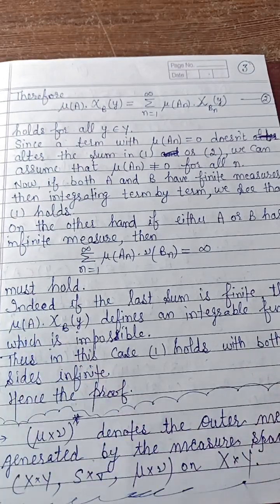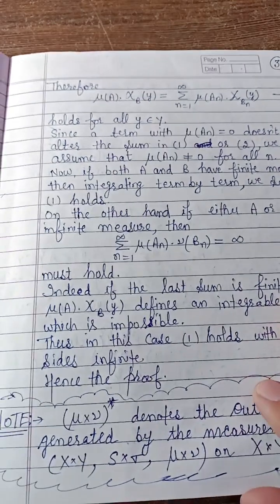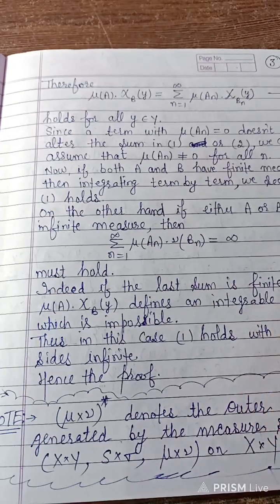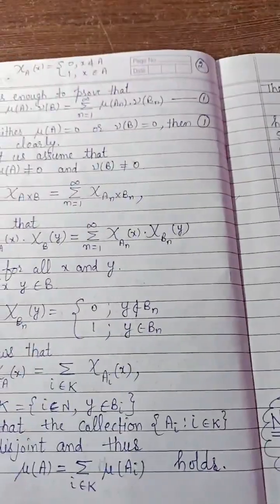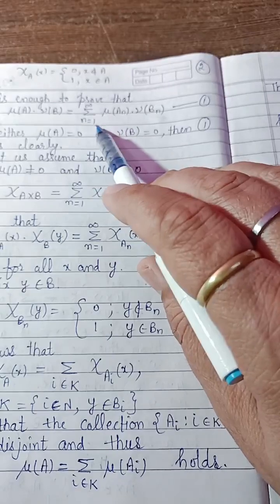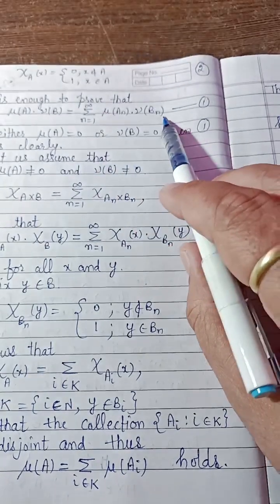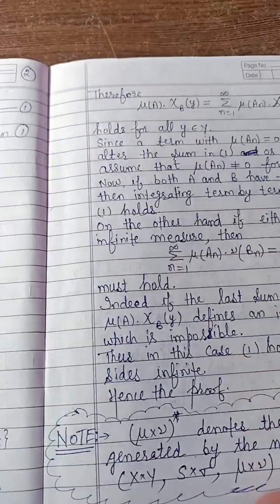So here we are supposing that mu(A_n) is not equal to 0 for all n. And one more thing, suppose we have both A and B of finite measure, then integrating term by term, we see that this one holds, because it is the sum n equal to 1 to infinity of mu(A_n) nu(B_n). So this chi_B_n will convert into this nu(B_n).